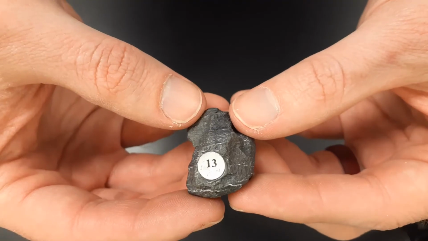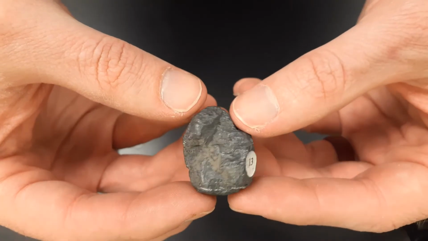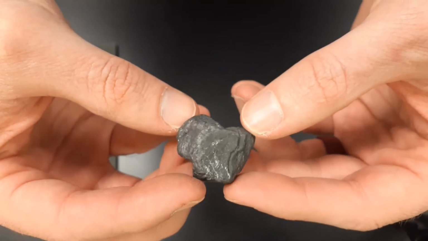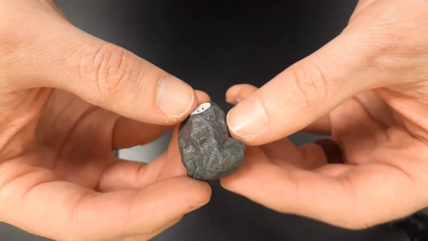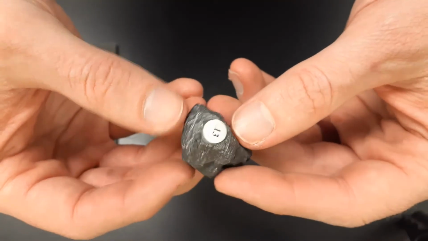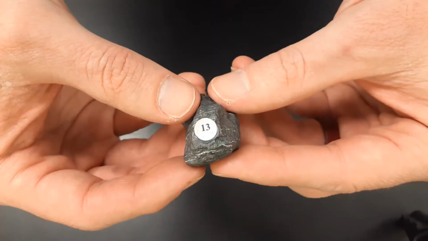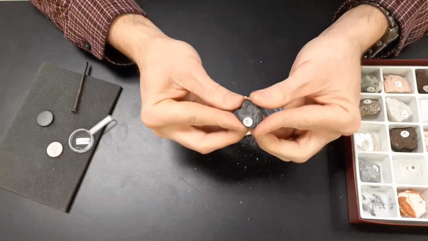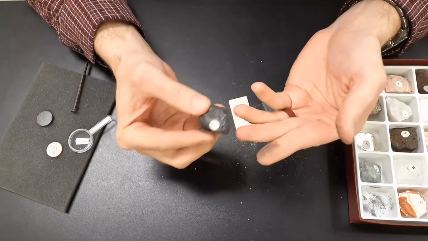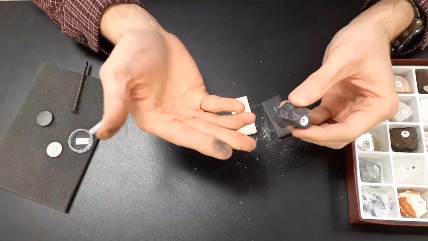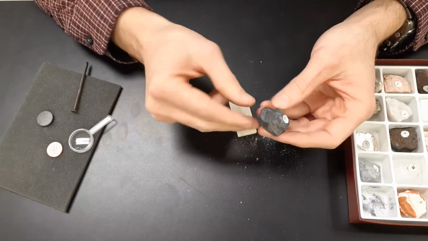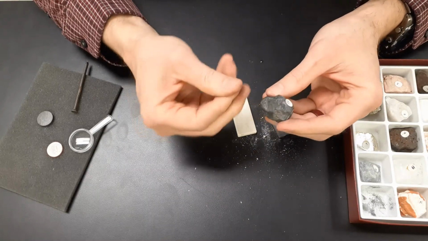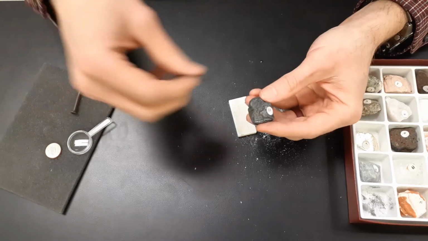So looking at mineral 13 now, giving you a nice close-up. And what you can see looking at this one is you've got a very dark gray appearance for this mineral. I feel of this, it also has that greasy type feel to it. You can even see on my fingertips where it rubs off. So it is a very soft mineral that you could scratch with your fingernail.